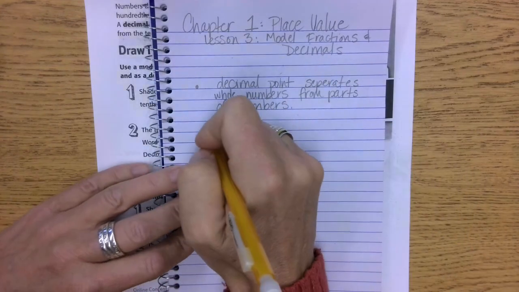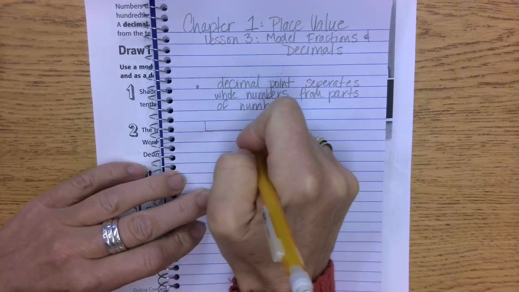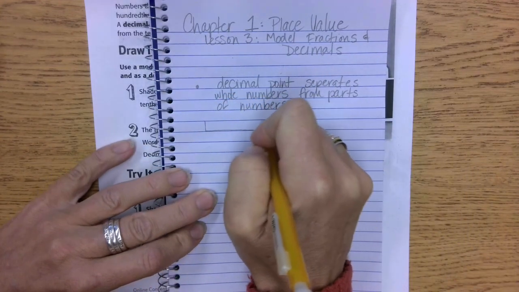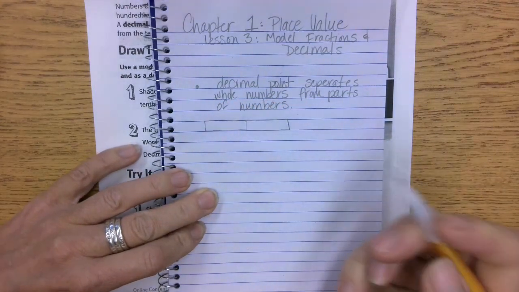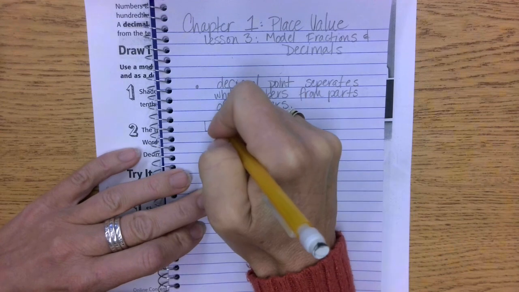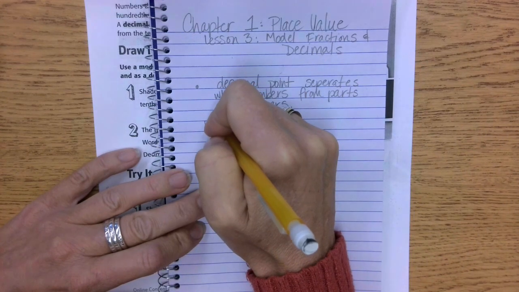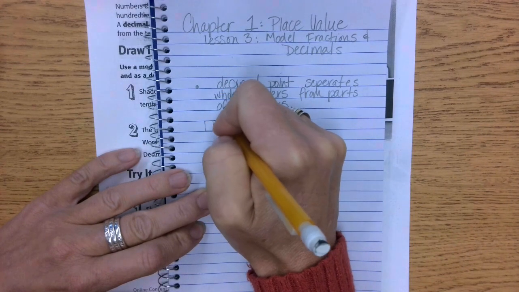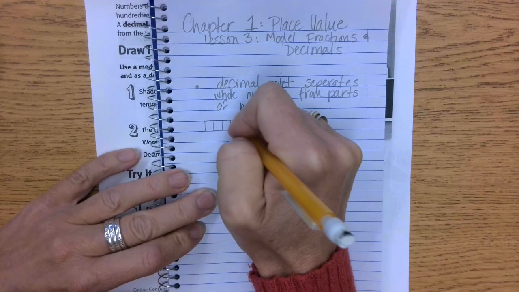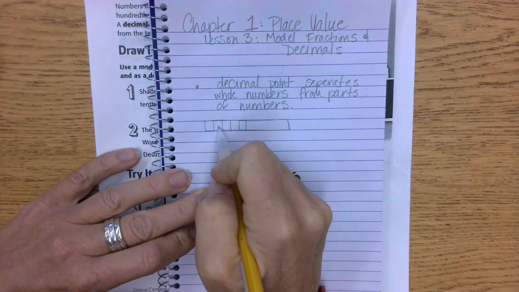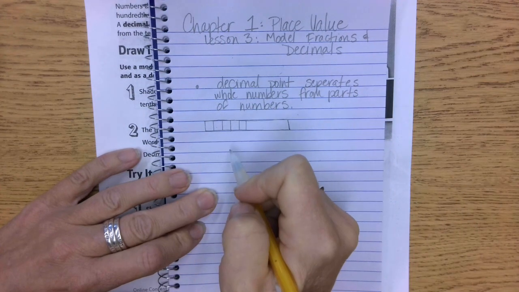All right, so let's go look over here. If we have, let's make just a really long box, and we'll separate it in half. And then in that half, you're going to put 4 lines. So now I have 1, 2, 3, 4, 5 pieces.